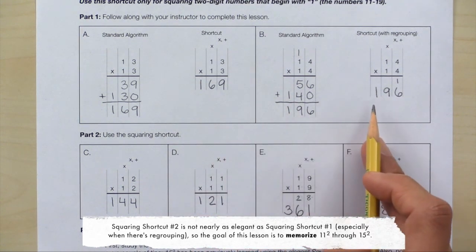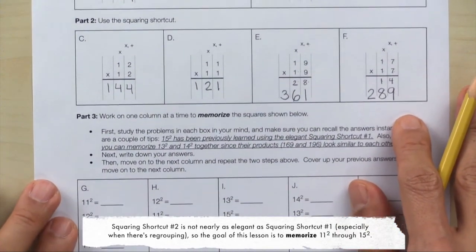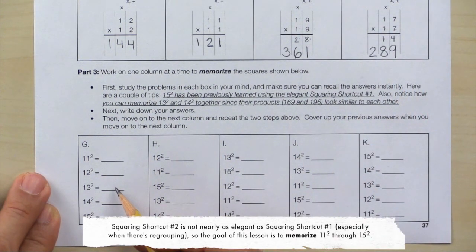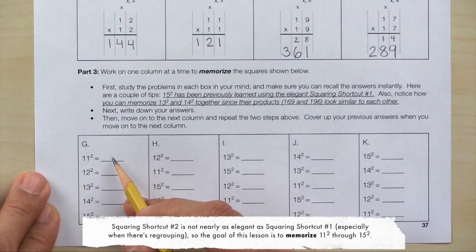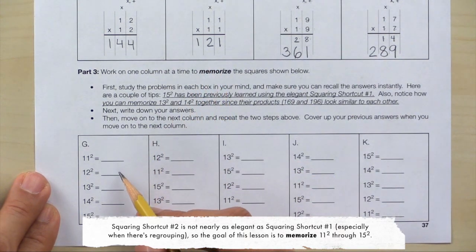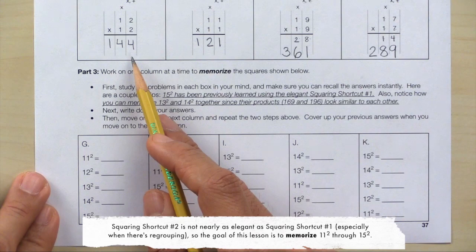They're easy to memorize together because they use the same digits. So these two problems should be easy to memorize as well. 13 squared equals 169. 14 squared equals 196. And that leaves 11 squared, which is 121, and 12 squared, which is 144.